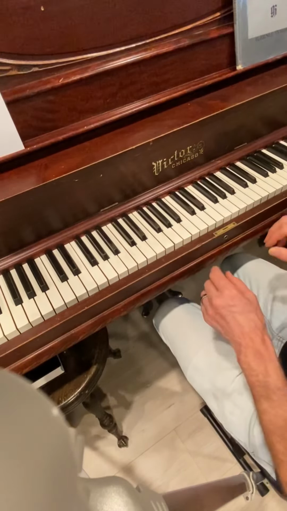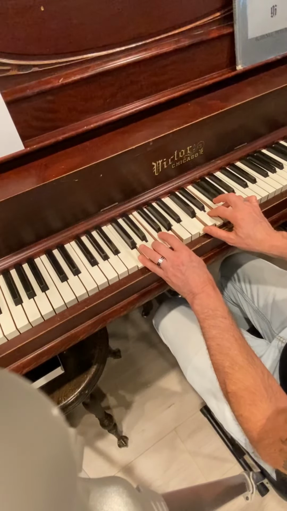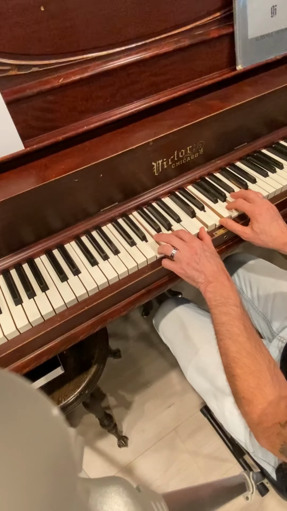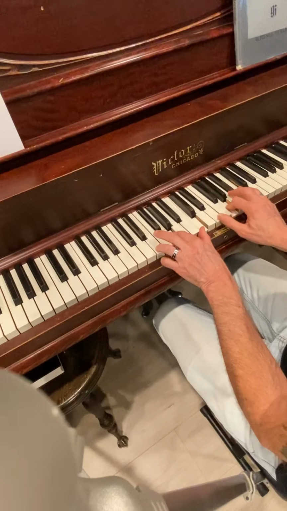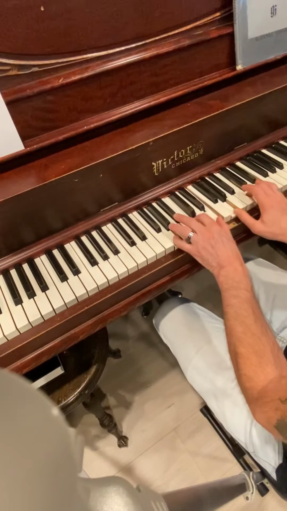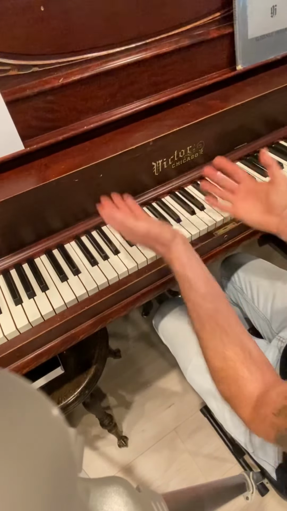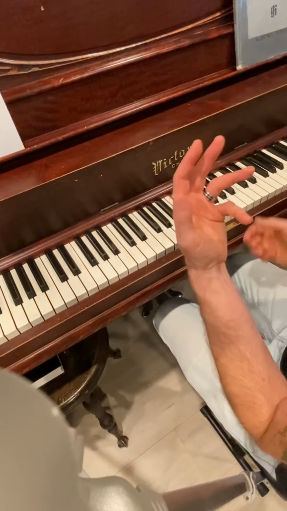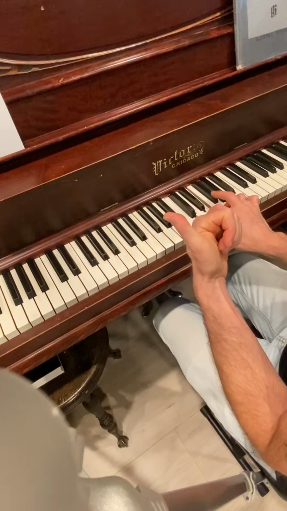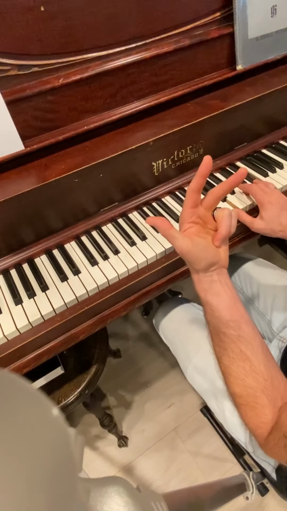And we can invert it 2 times, okay? So this is called first inversion, where we put the root on top. And then we can do one more where we put the third on top. And that's called second inversion, okay? Flip it once, flip it again. Because we have 3 notes, it can be in 3 positions. Root position, first inversion, second inversion.